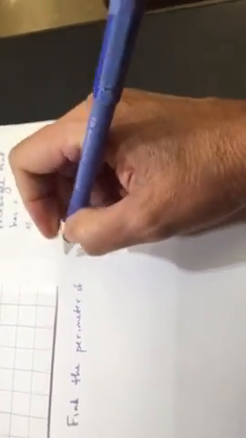Now, just for fun on this one, I'm going to find the perimeter. But really what we're after on this is probably area for this whole activity. So I'm going to find the perimeter though. Find the perimeter of this rectangle.